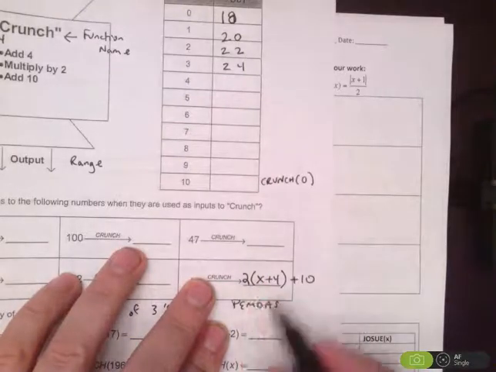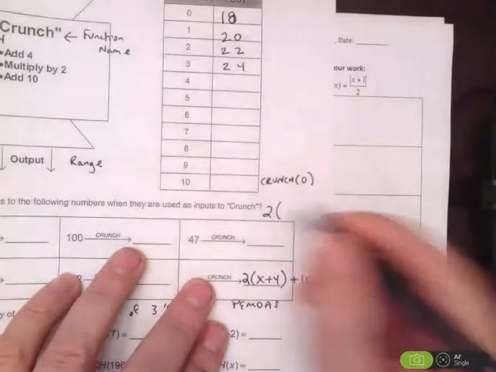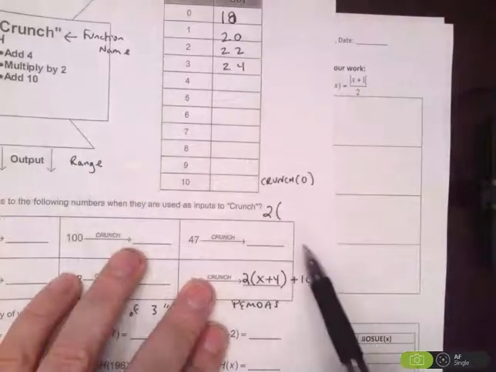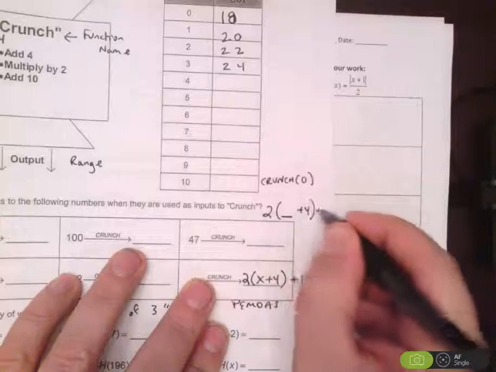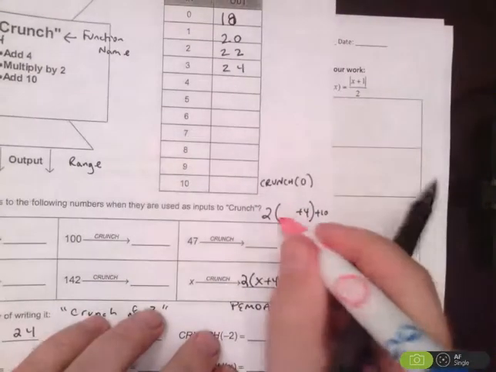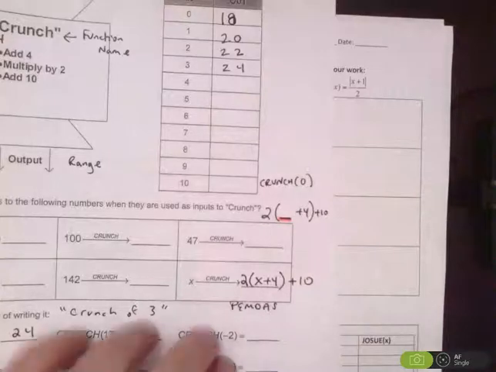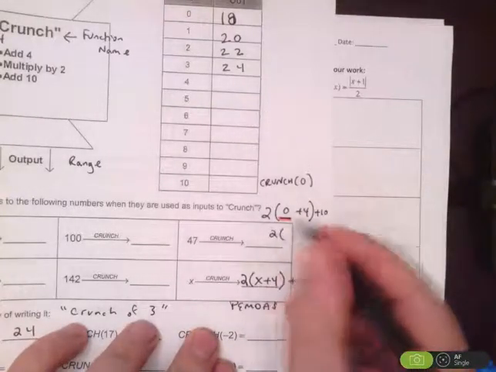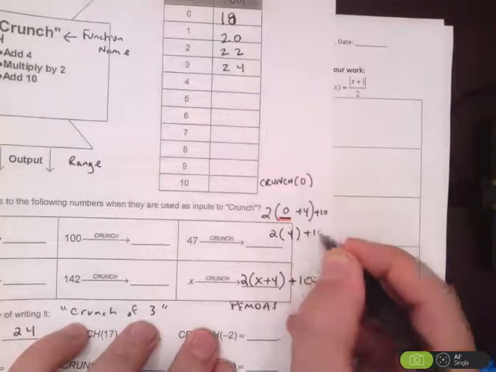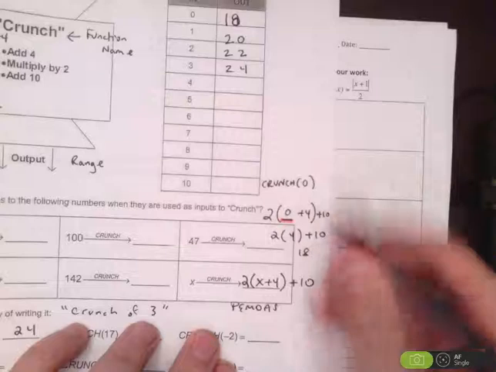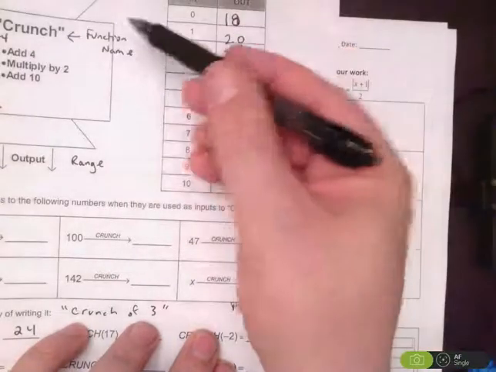Rather than do it step by step, I can say, fine, I'm going to put it there where the x is and evaluate that. So here's my 0. Then I've got 2 times 0 plus 4, which is 4, plus 10. So that's 8 plus 10 is 18. And that's what I got up here by following these steps in the machine.